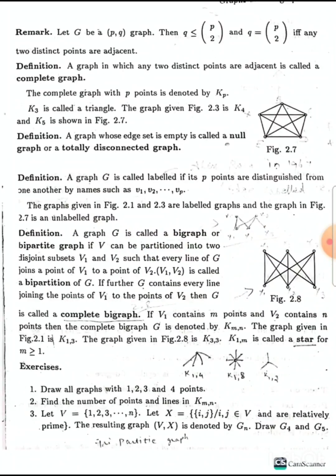And then a remark: let G be (p, q), where p represents the vertices and q the edges. Then q is less than or equal to p choose 2, and q is equal to p choose 2 if and only if any two distinct points are adjacent.